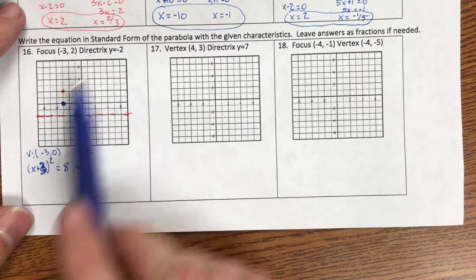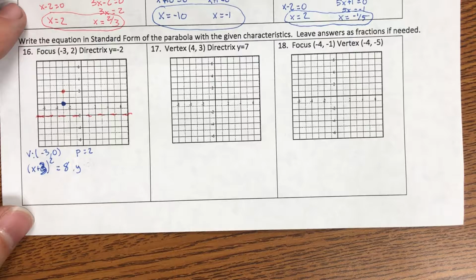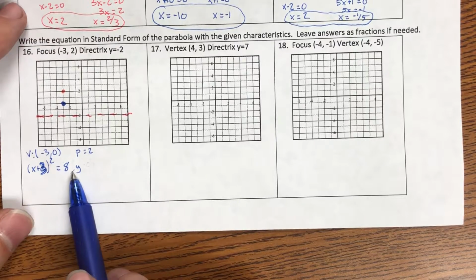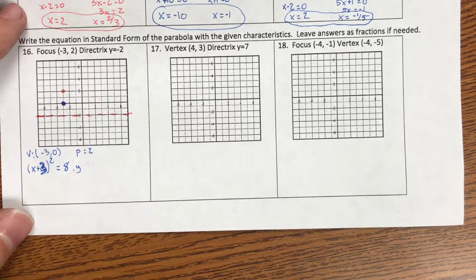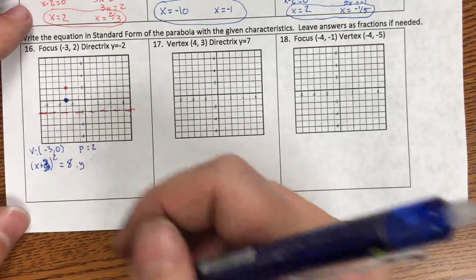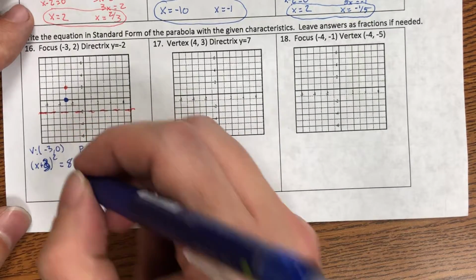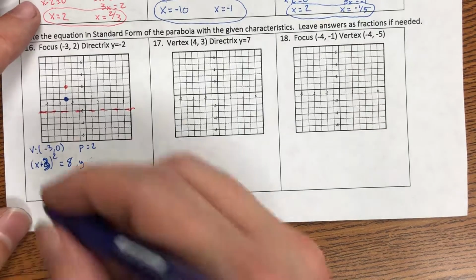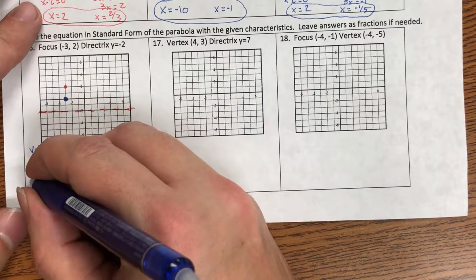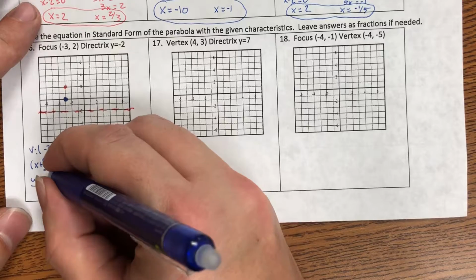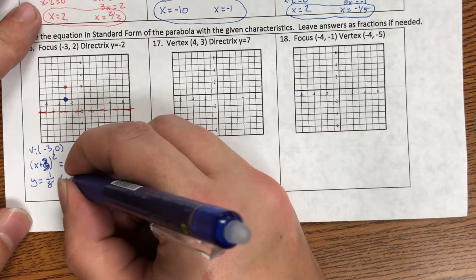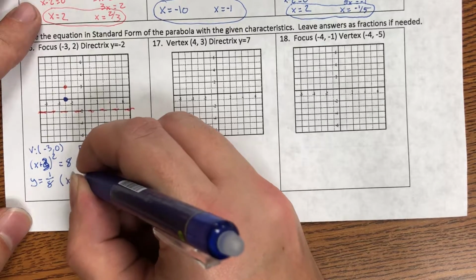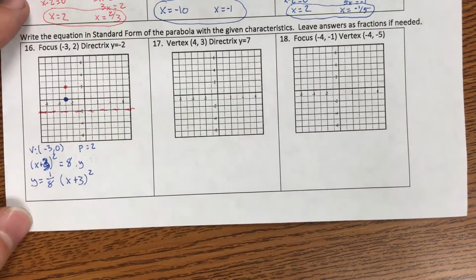To get this to standard form, I need to first move it over to vertex form. So I divide both sides by 8. So I have y equals 1/8 times x plus 3 squared.